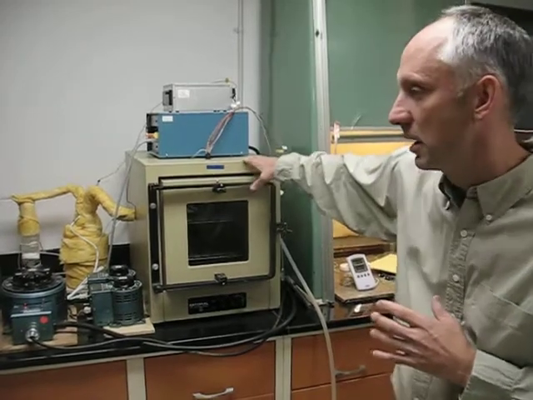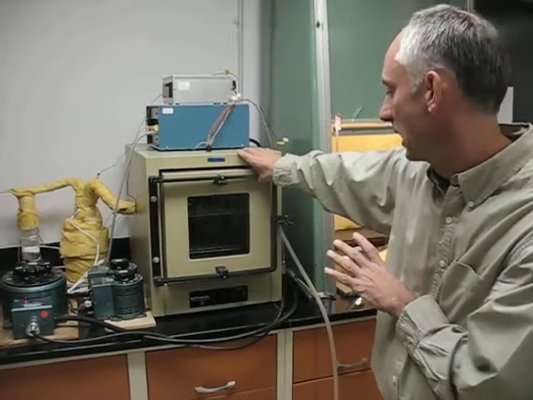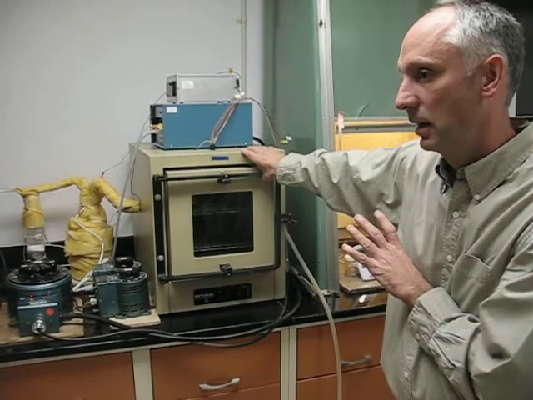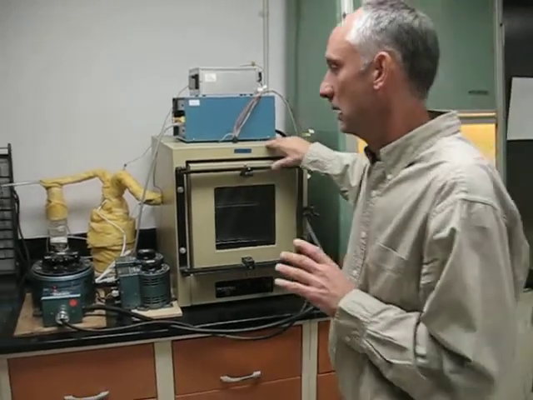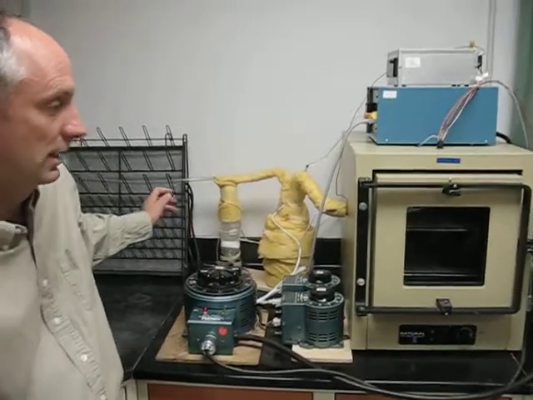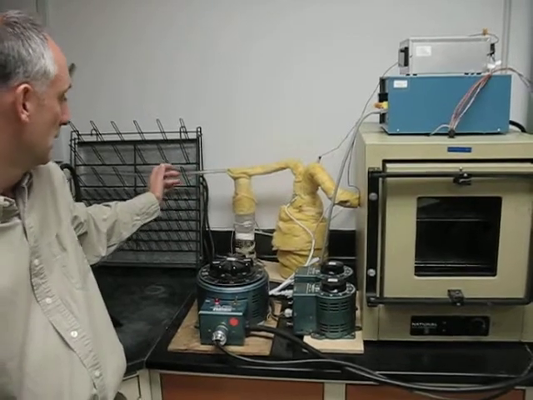So this incubator oven is, I'd call it, the primary controller of the temperature. The other environmental parameter that we control is the humidity, specifically the dew point that we produce.